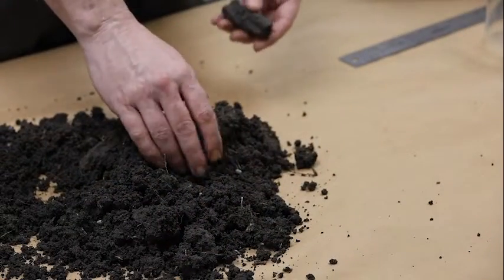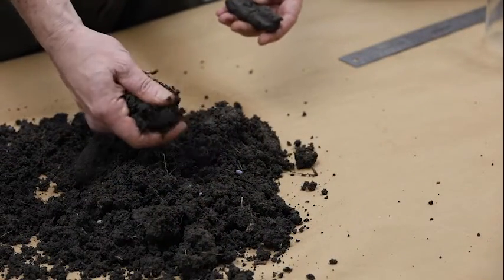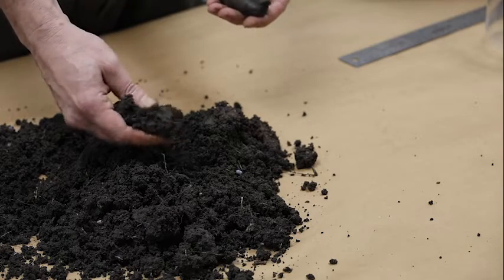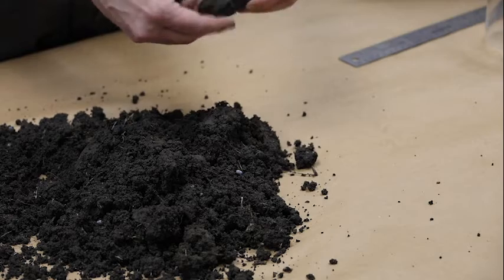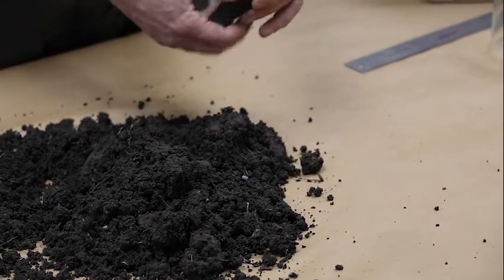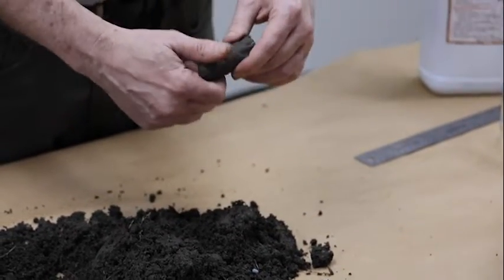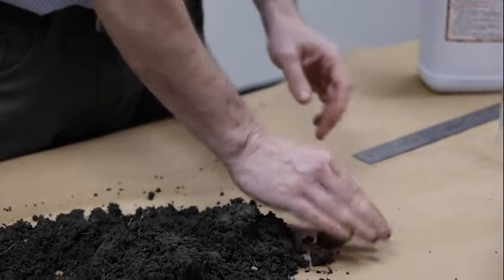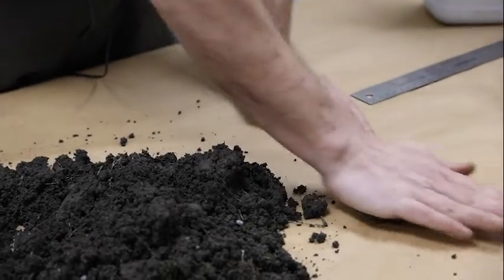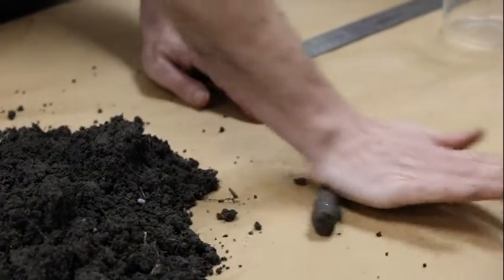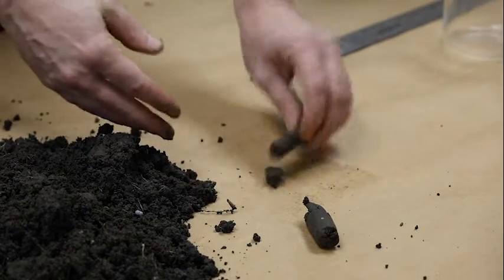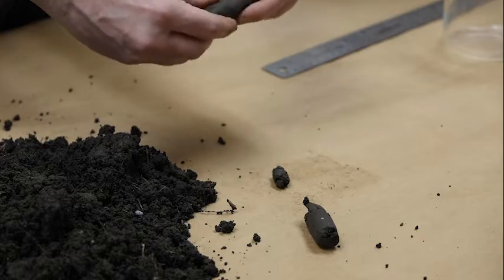The first test that I do is just a ribbon test to give me an idea of plasticity. Plasticity, usually you want in a range, the plasticity index of above 5 and less than 25, where essentially you roll out to determine how much like Play-Doh it seems to be.